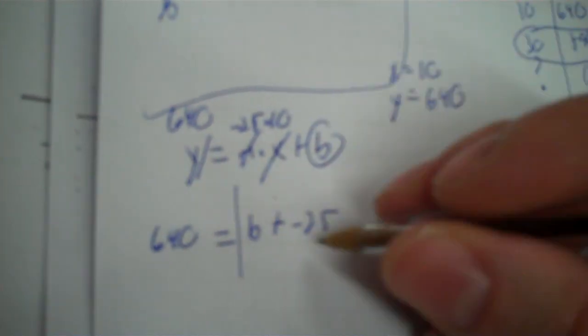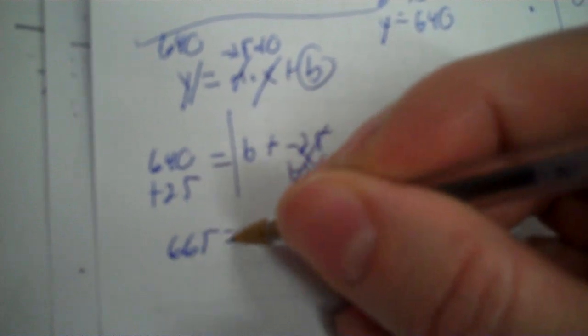Now b, y equals m times x plus b. You are finding the b where you started at. So negative 2.5 is my m, and then I need an xy point, which I have. I'll go 10 and 640. So y is 640, and then 10 is your x. So you got 640 equals b plus negative 2.5 times 10, which is negative 25. Then you add 25 to both sides, and you get 665 as your b point, okay? So at its highest, it would be 665.